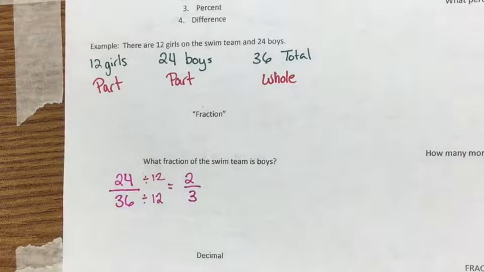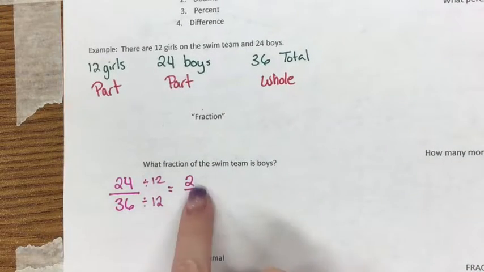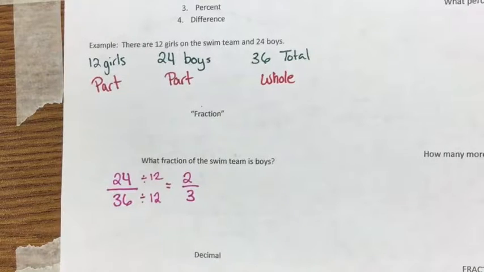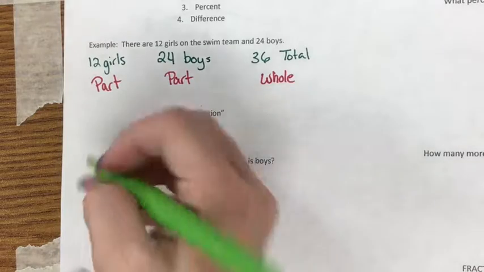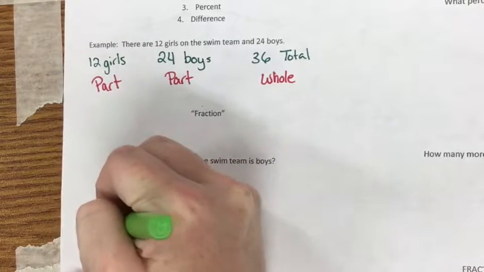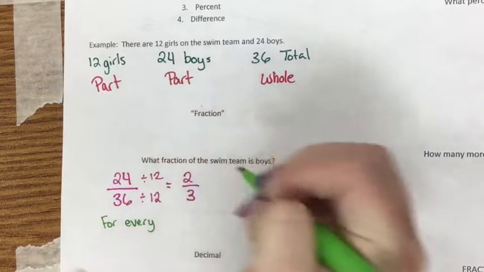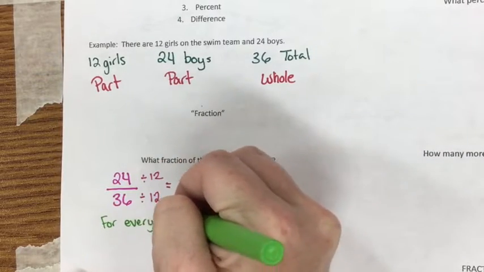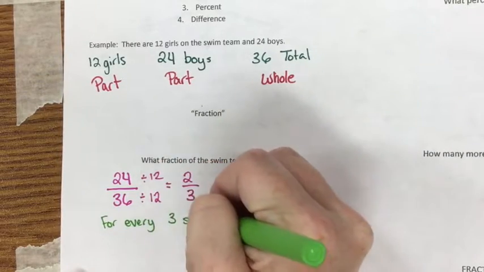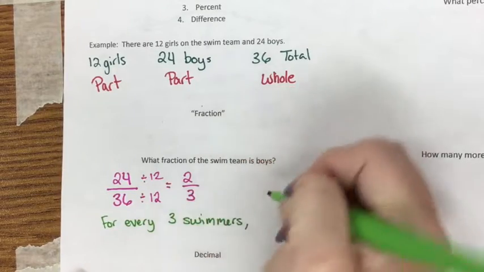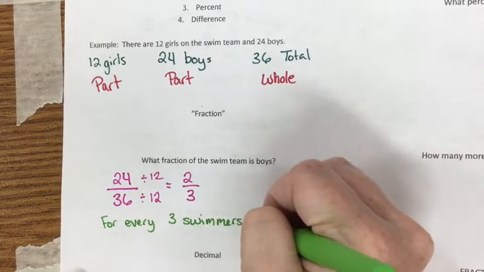Those are equivalent ratios. That 2/3 and 24 over 36 are equivalent ratios. And we're going to use those to say what that means. So for every 3 swimmers, 2 of them will be boys.